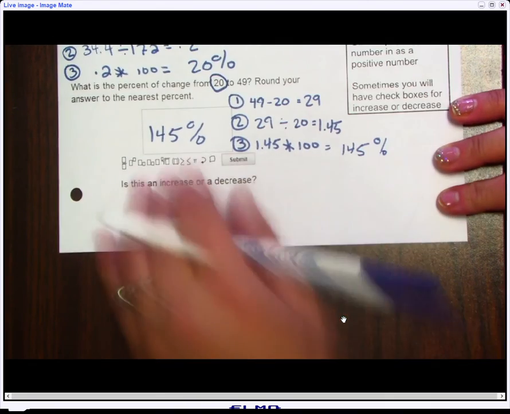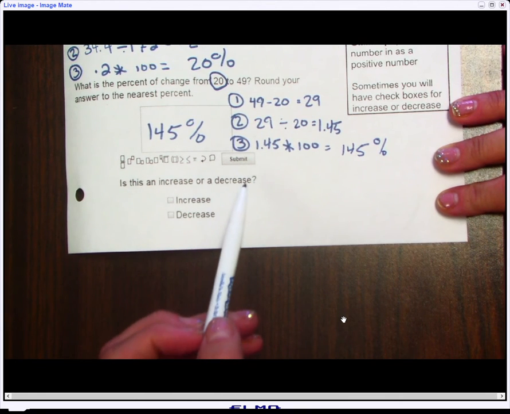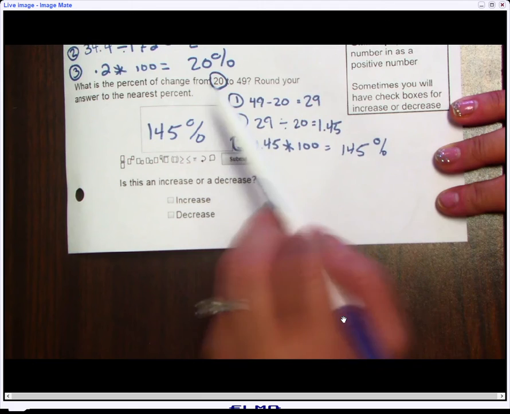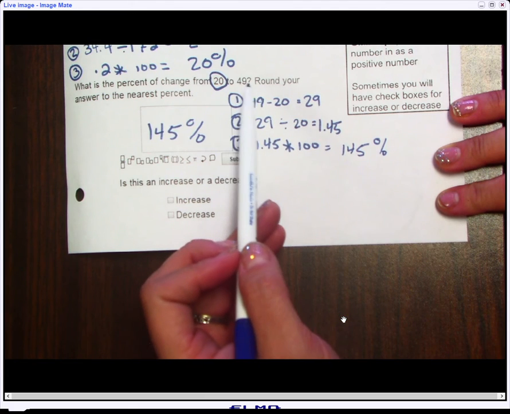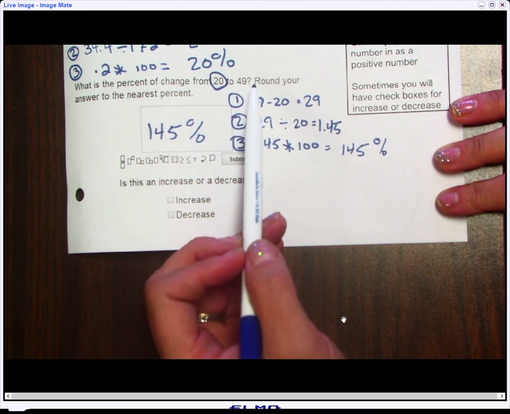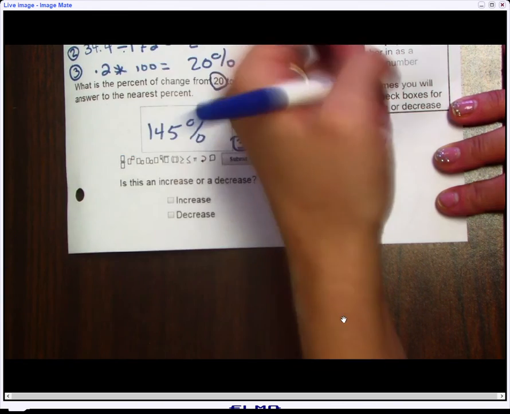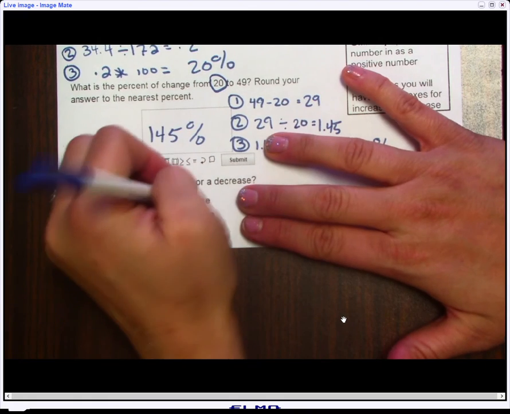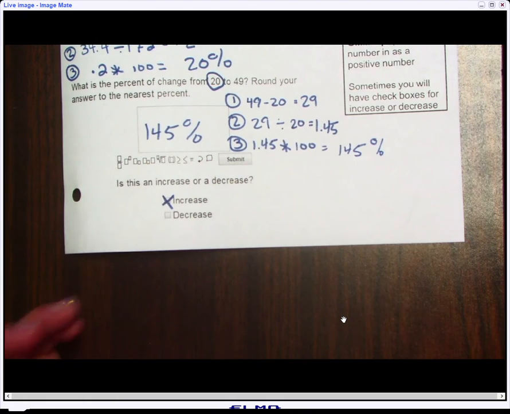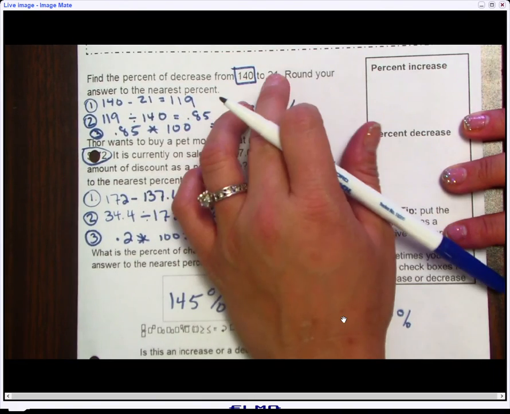And then looking down here, the next question is, is this an increase or a decrease? So I'm going to look back at my original numbers, 20 and 49. It starts at 20 and goes to 49. So since it's going up from 20 to 49, that means that's an increase. It would be a decrease if it was going down like it is in this first problem from 140 to 21, the numbers are going down. That would be a percent decrease.